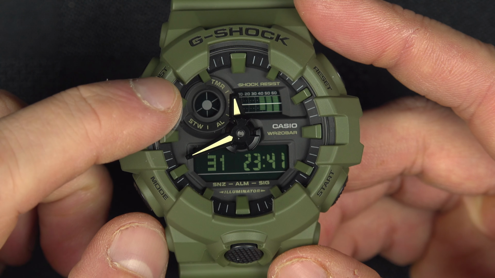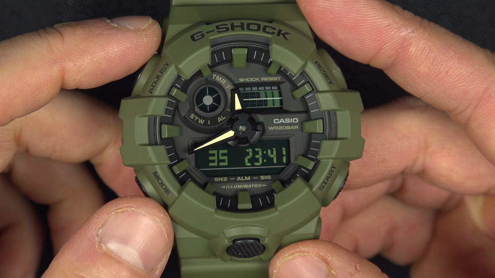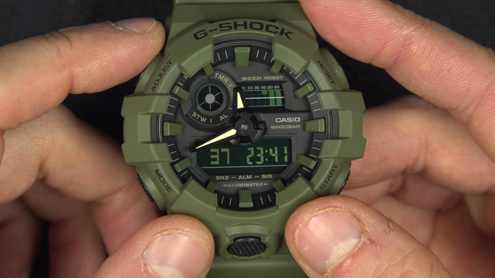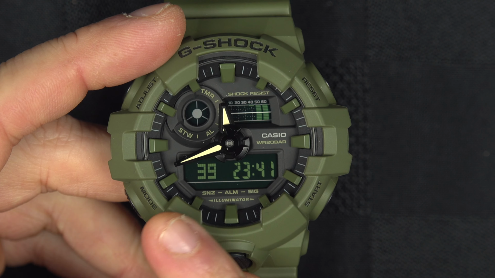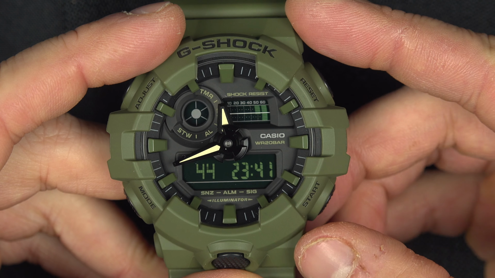So over here we've got a dial. When there's nothing on the dial, this means that you are on the main page. The main page is this one, where you can see the second, the time, and the second again.